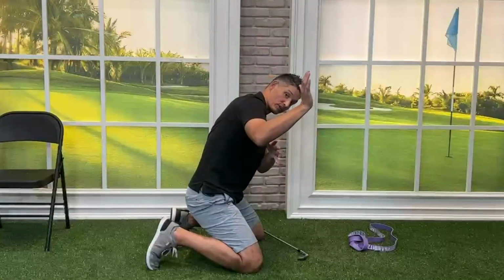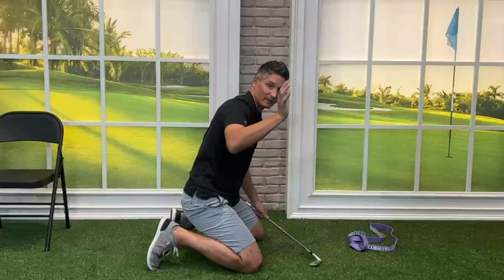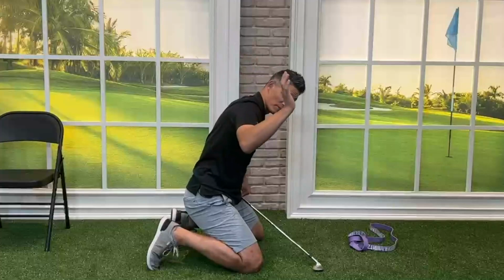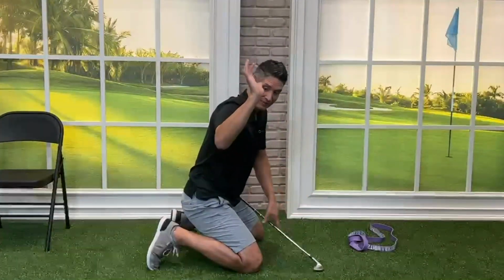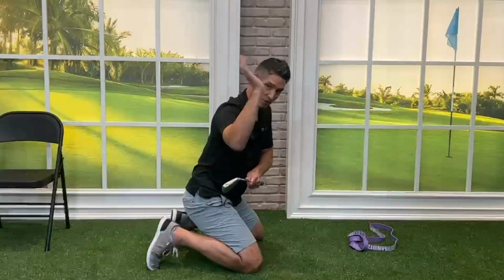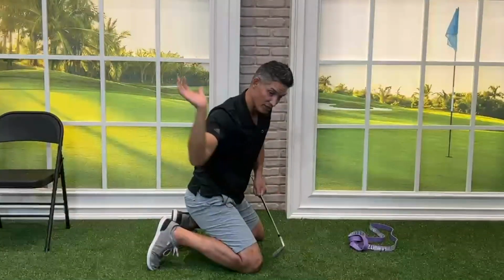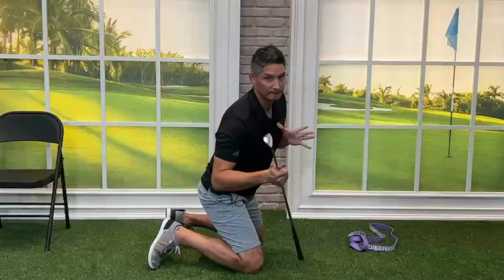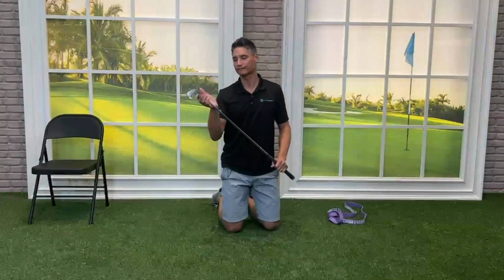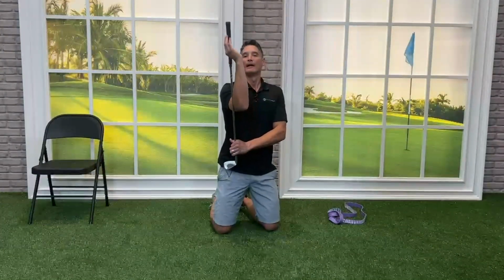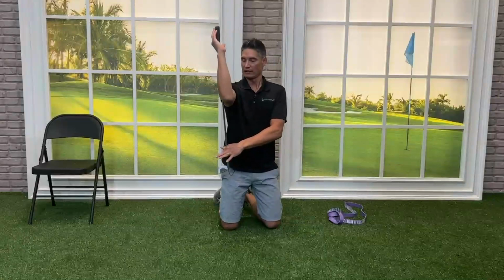If you struggle with an over-the-top move, this is going to be a big, big one for you. So most golfers, if they are over the top, they're going to see that slice. We need to have that external range of motion in the shoulder in terms of rotation to shallow the club on the way down. So a big way we do that is by actually taking the shoulder.